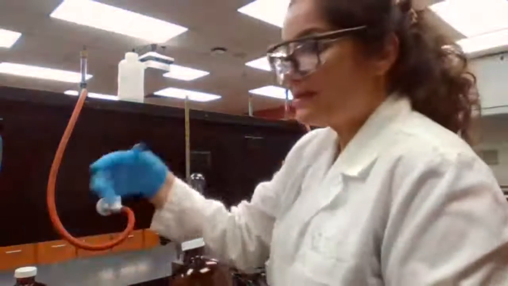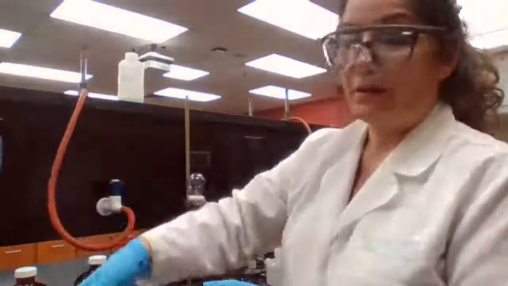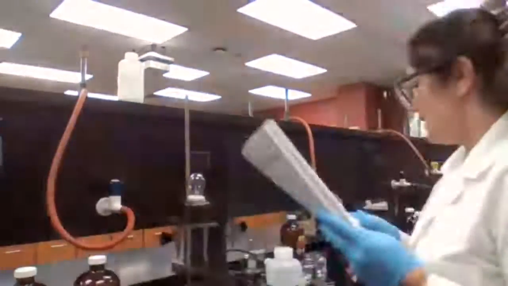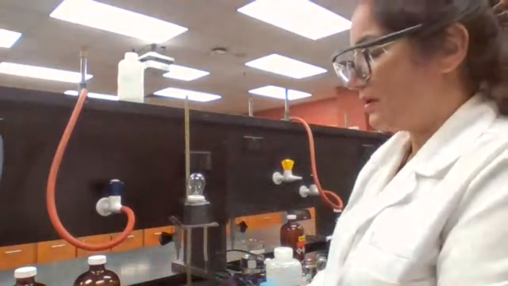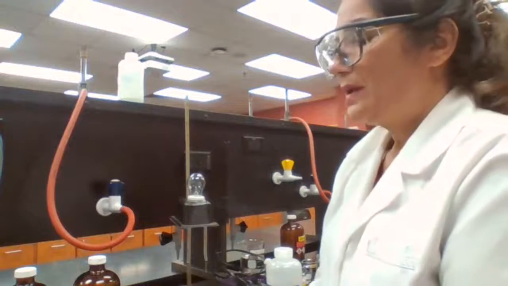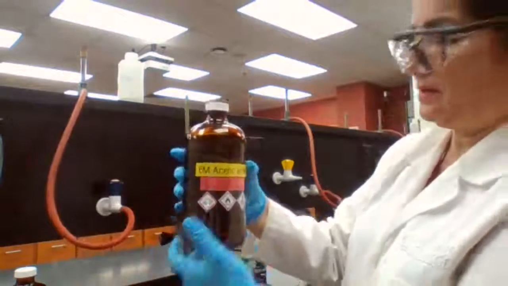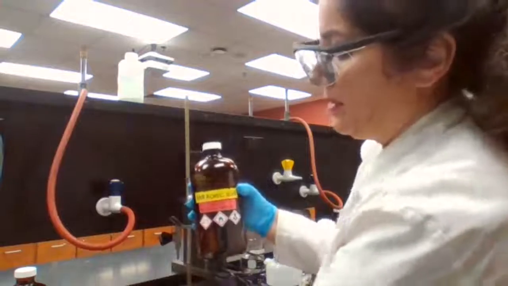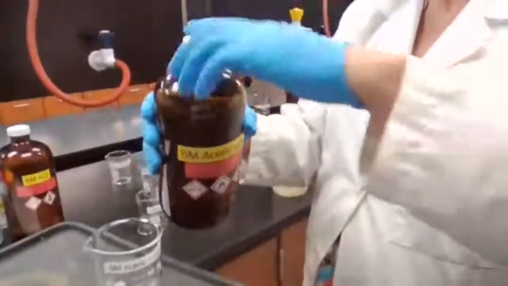So it depends on the nature of the reactant and the nature of the product. We can't say that reactants or products are always electrolytes. Since we got the acetic acid now, I'm going to actually do that part of the experiment for you.